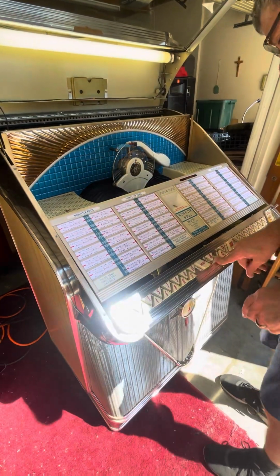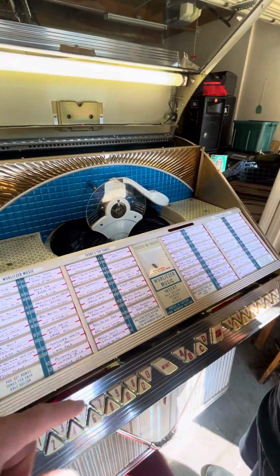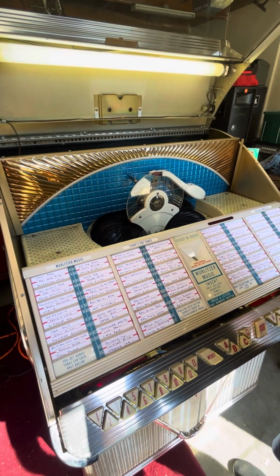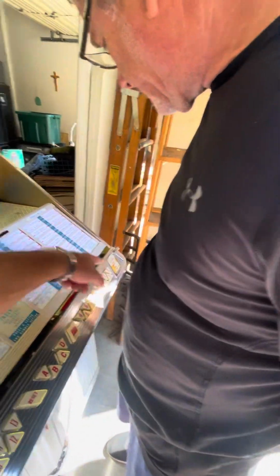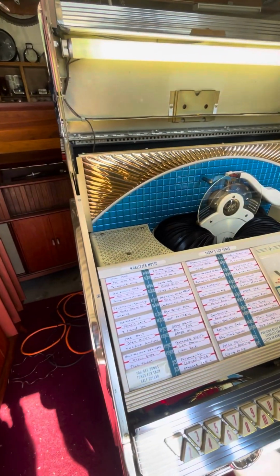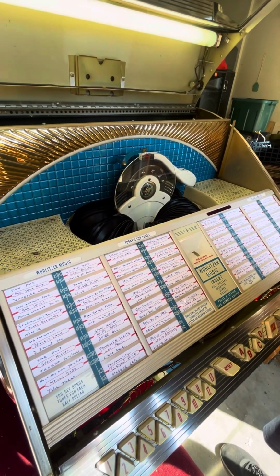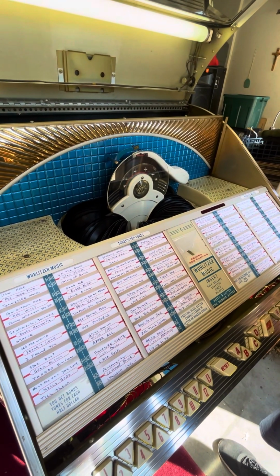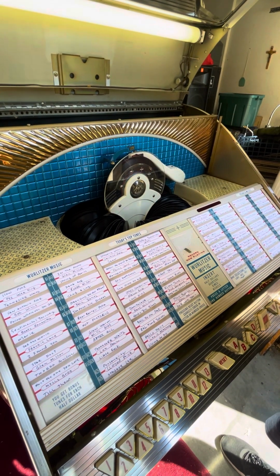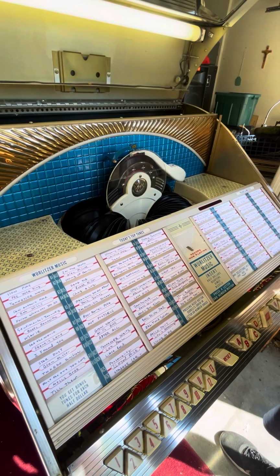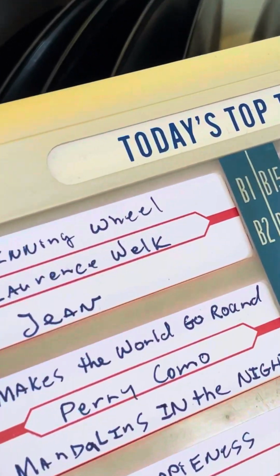Now, what I don't remember is how many selections you get per quarter. I think you get 5 on this one, if I'm right. Yeah, right there. 5 plays per quarter. We're not putting in dimes. No, just quarters, because they're heavier and they never get stuck. Now, if someone put something weird in there, what goes up? Spinning wheel. Yep. B1. Say B1.